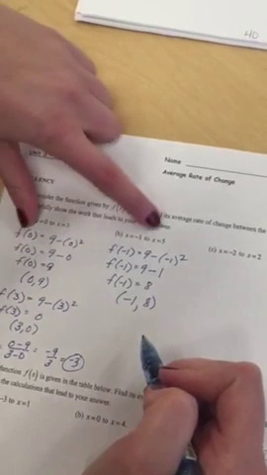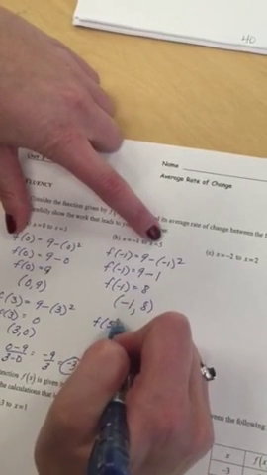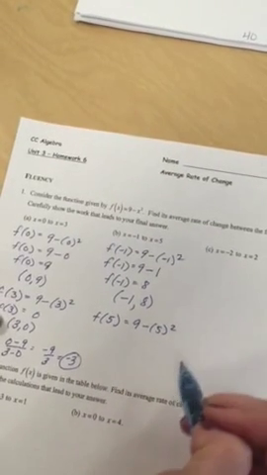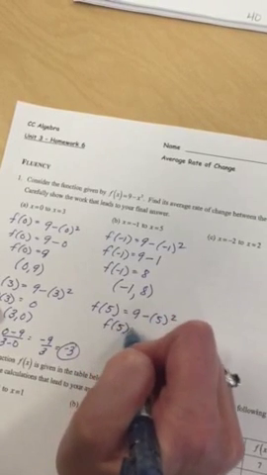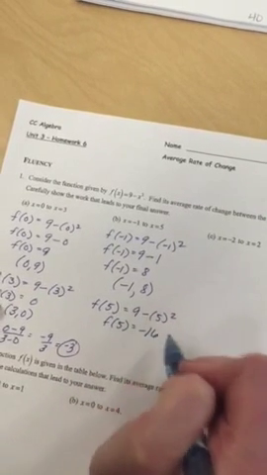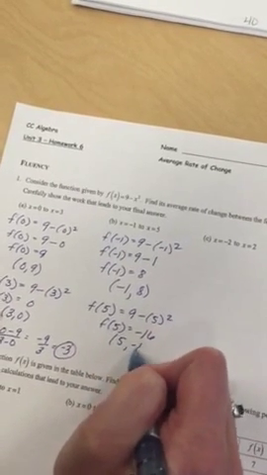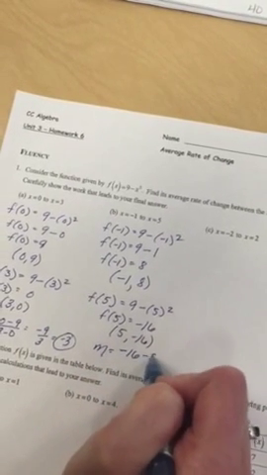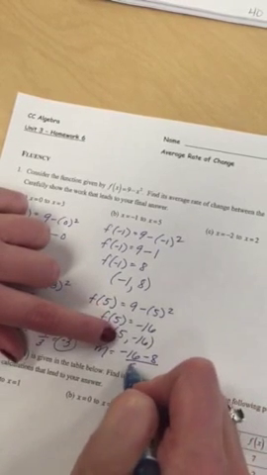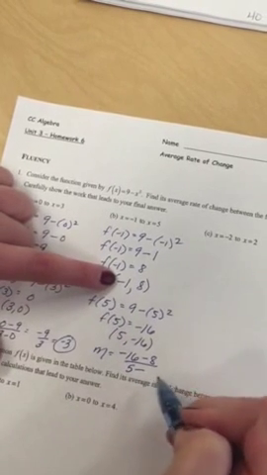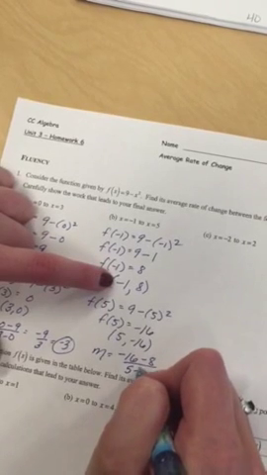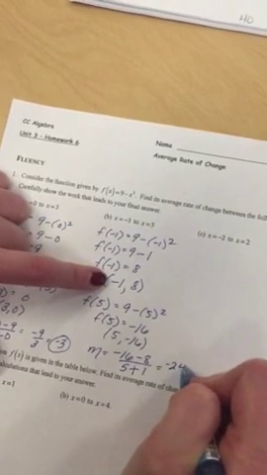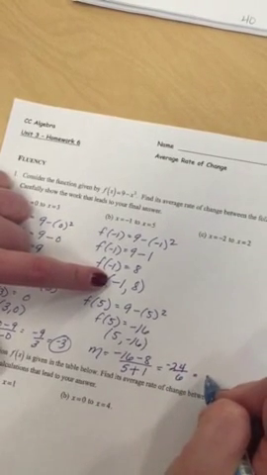If I sub in f of 5, then I get 9 minus 5 squared, and that's going to become, throw that on your calculator, and you get negative 16. The point is (5, negative 16). Your slope is y2 minus y1 over x2 minus x1. When I subtract a negative 1, that turns into addition. So that becomes negative 24 over 6, which is negative 4.